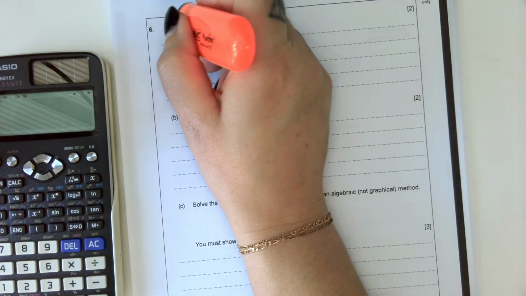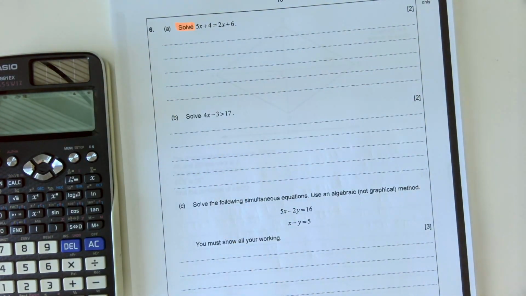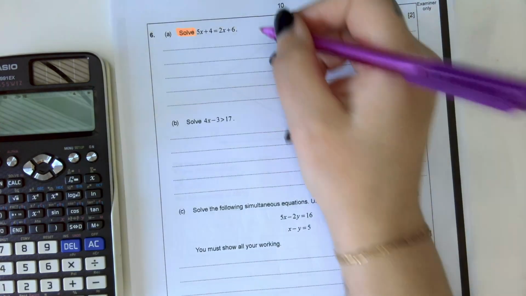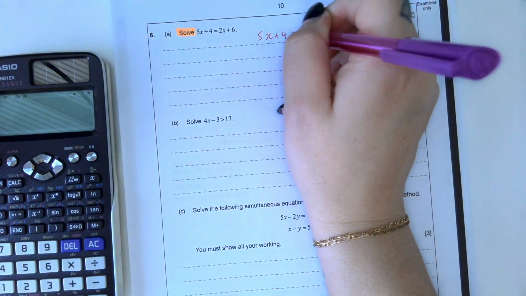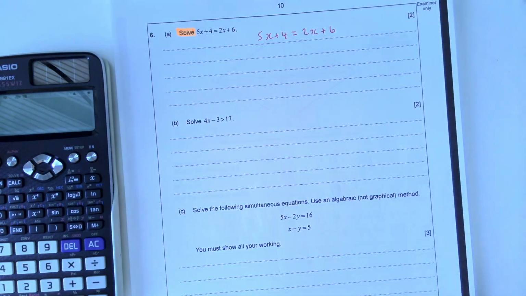Question 6a, solve 5x + 4 = 2x + 6. I like space to do this, so I'm going to carefully write my equation here, just to make sure I don't write anything incorrectly. So we're solving for x, the unknown variable.